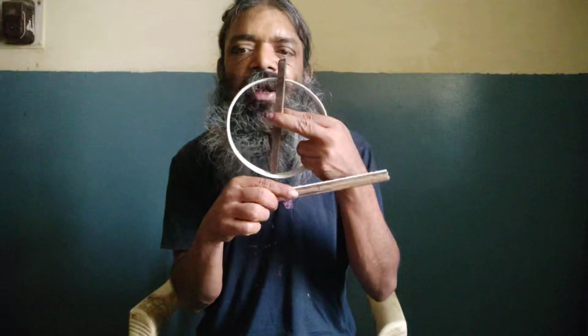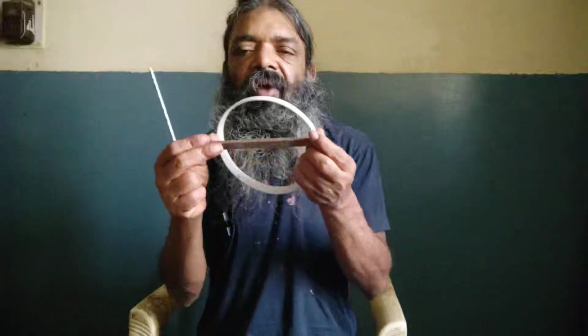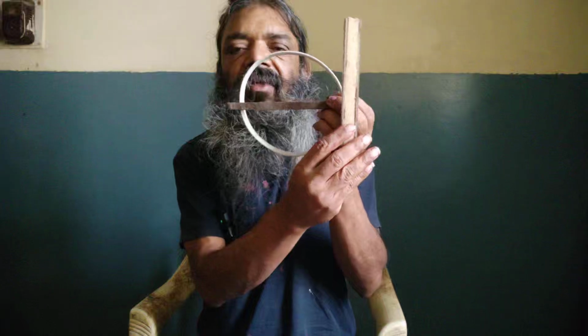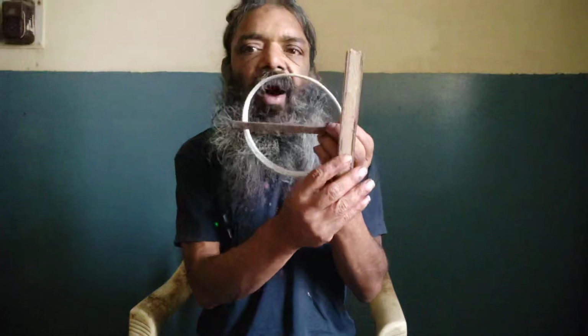When theta is 180 degrees, then the radius is 0. There can be another circle like this, where the center is here, and this is the circle. The equation of this circle is r equal to cos theta. So r equal to cos theta, r equal to sine theta.